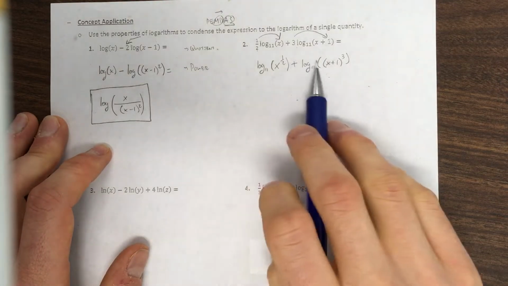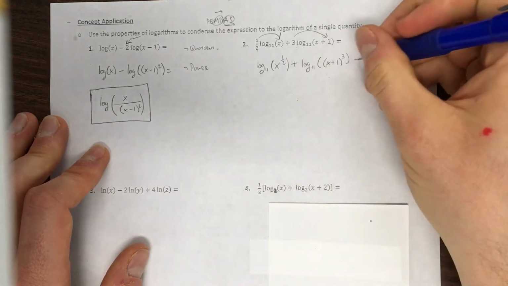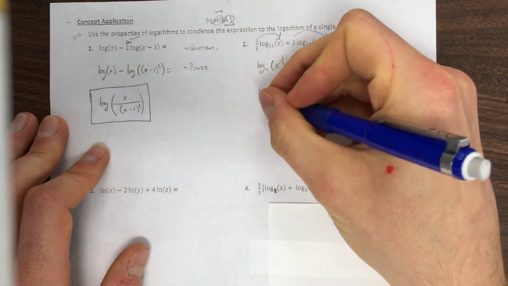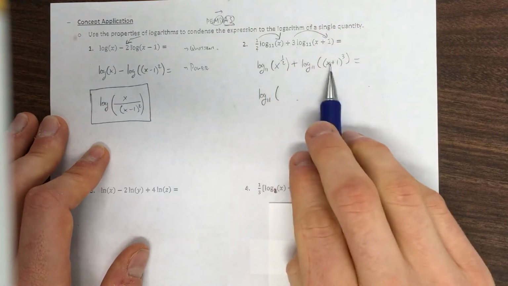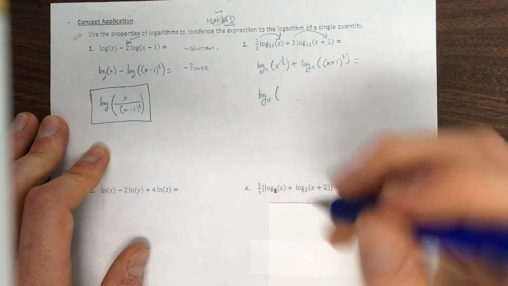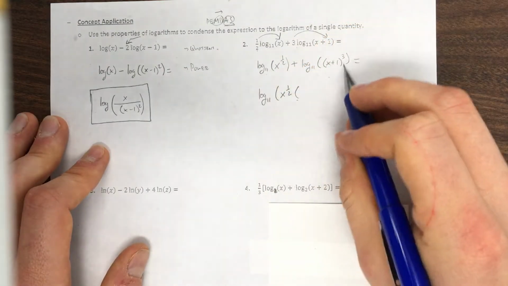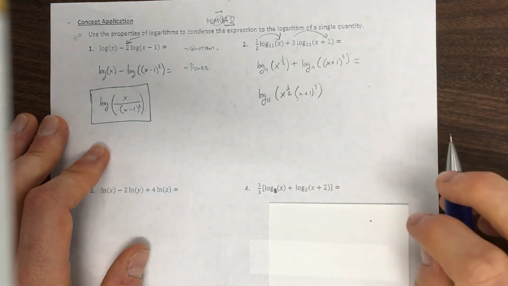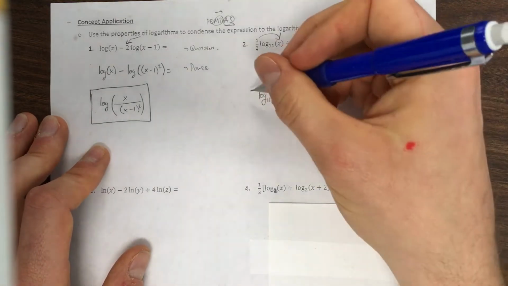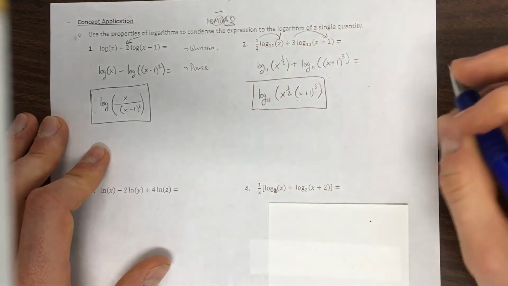Now we have addition between two logs. Those logs are the same base. So what we can do, using the product property, is write this as one logarithm and multiply the quantities inside our logarithms. So this would be x to the 1/2 times x plus 1, the quantity cubed. And so that would be our log of one quantity here.